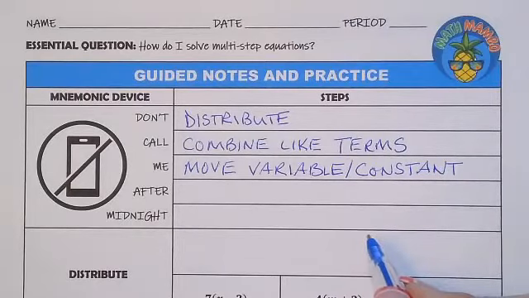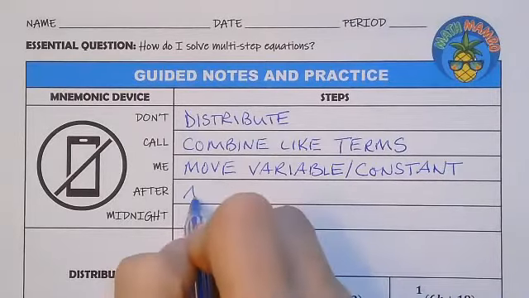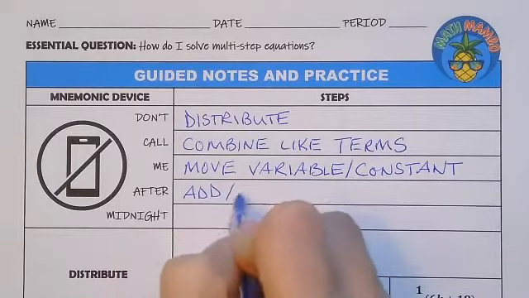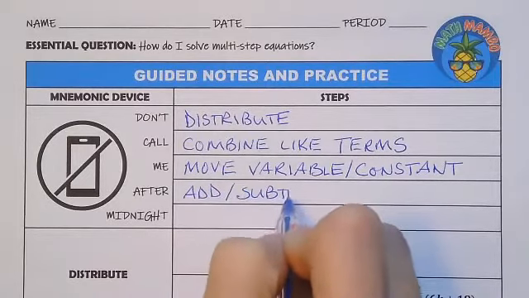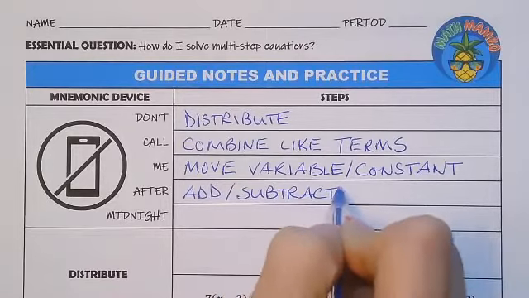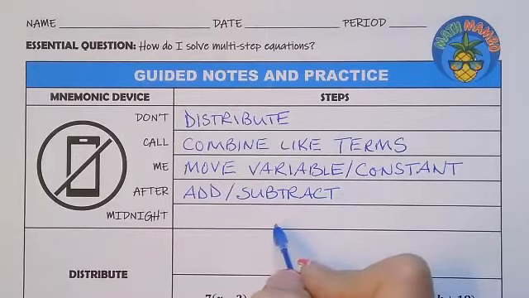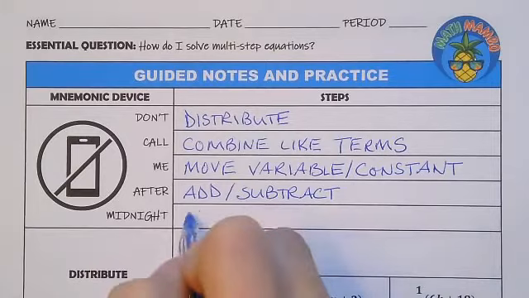The A in after is add subtract. And the M in midnight is multiply divide.